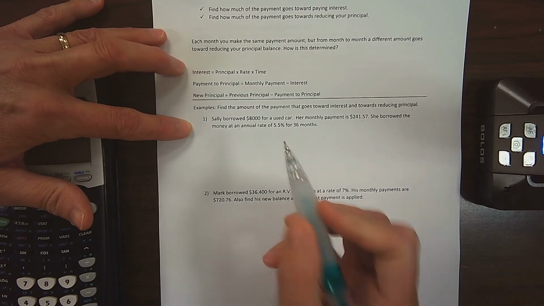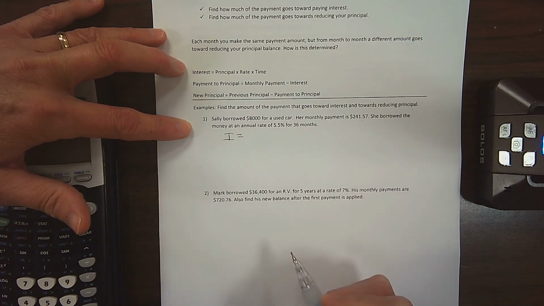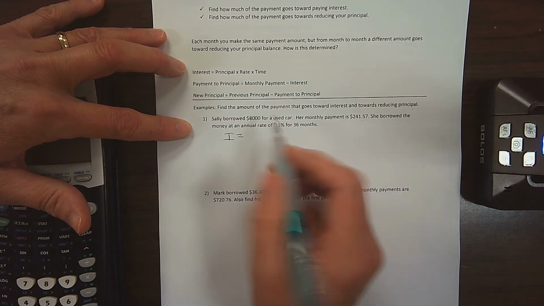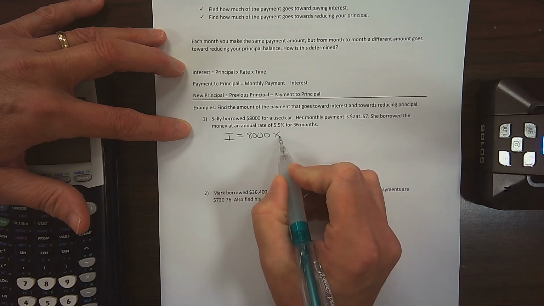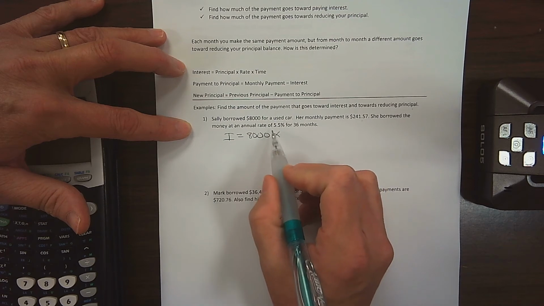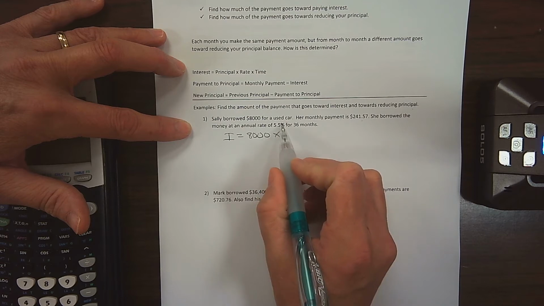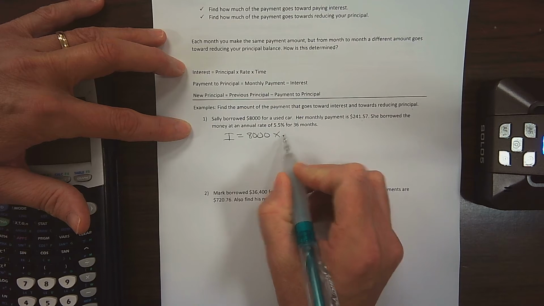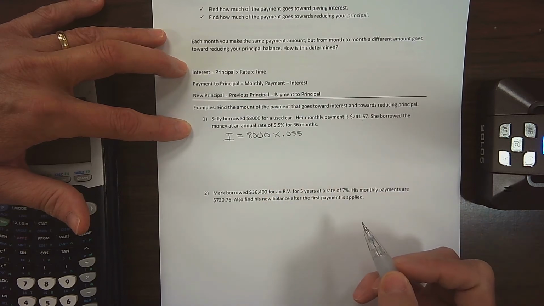All right, so the first thing that we want to do is determine how much money goes towards interest. Well, that is the principal balance, which for the first month is the same thing as the amount that we borrowed. So I'm going to do the principal $8,000 times the rate, which needs to be expressed as a decimal. There's a decimal within this, but there's a percent sign, so this isn't expressed as a decimal. I want to drop the percent sign and move the decimal back 2 places to the left. So 0.055 would be the rate expressed as a decimal.